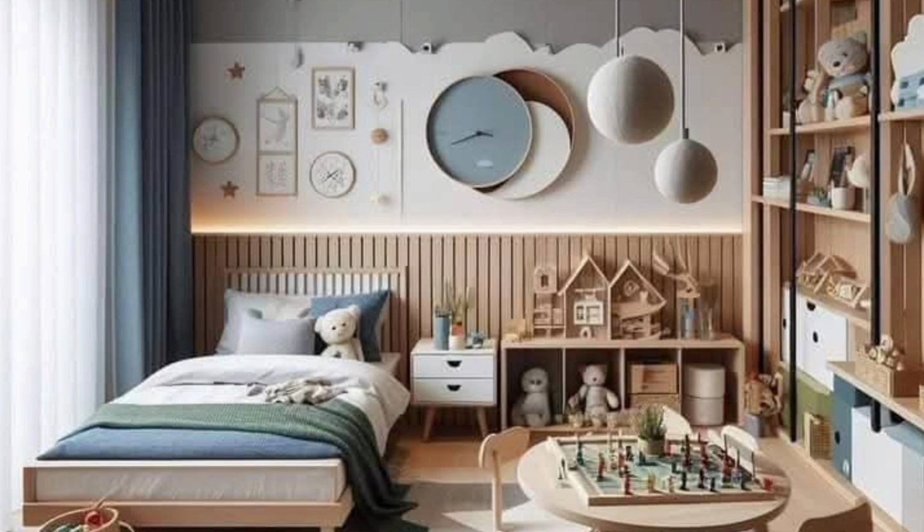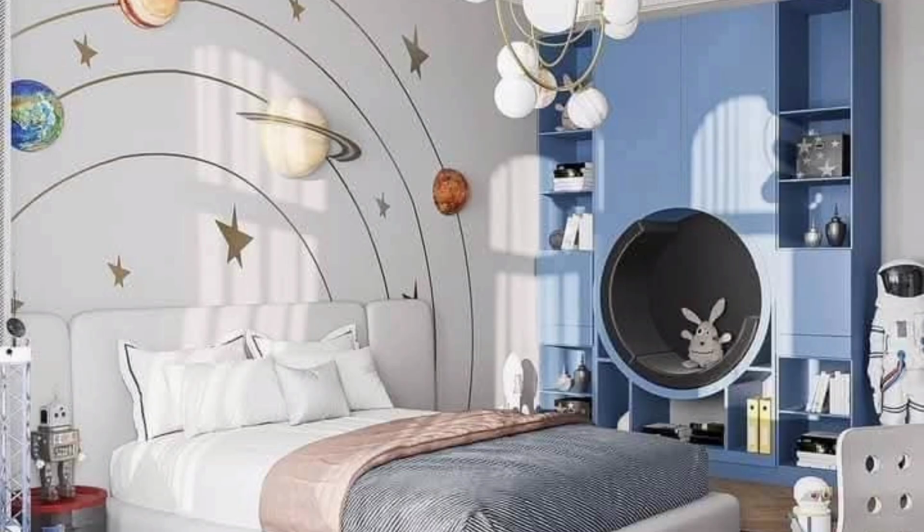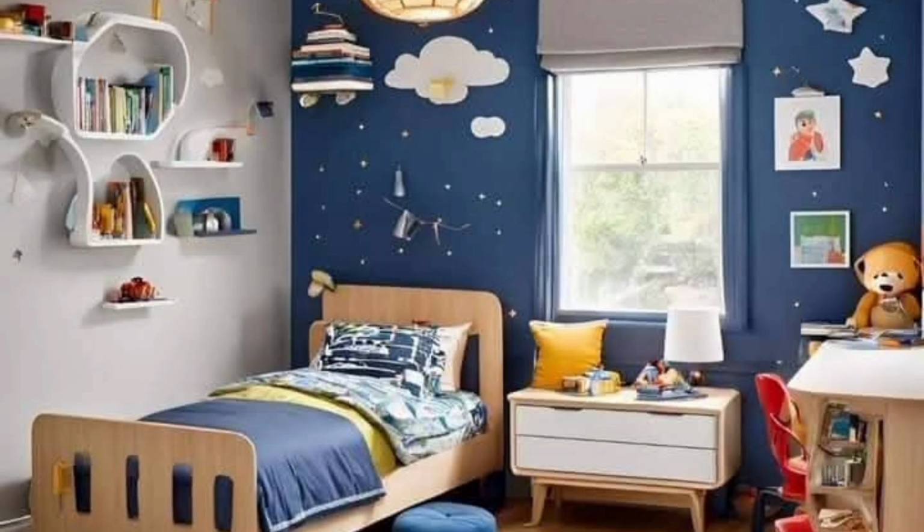Add a cozy ambience with string lights. You can create a magical night sky with glow-in-the-dark stars. Provide a convenient reading light with a table lamp, or you can add a floor lamp to provide additional lighting to create a cozy atmosphere.